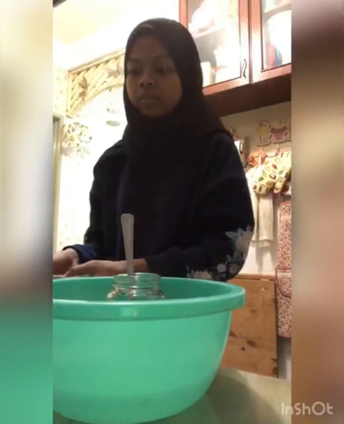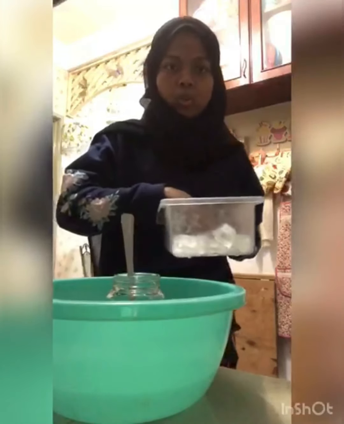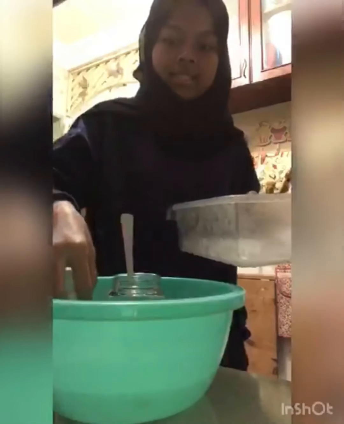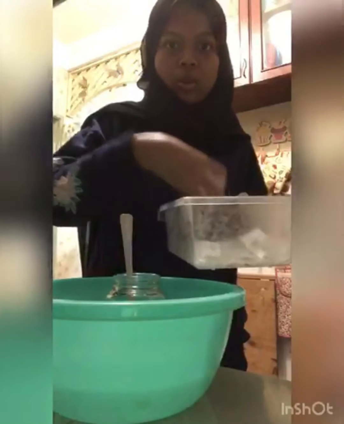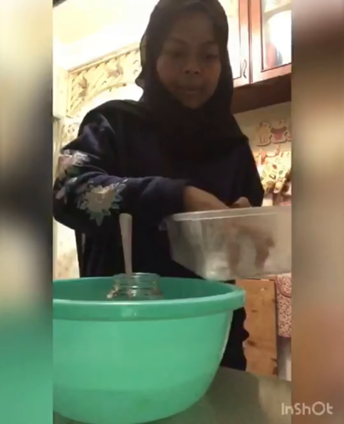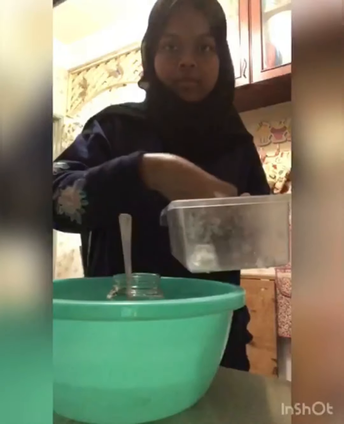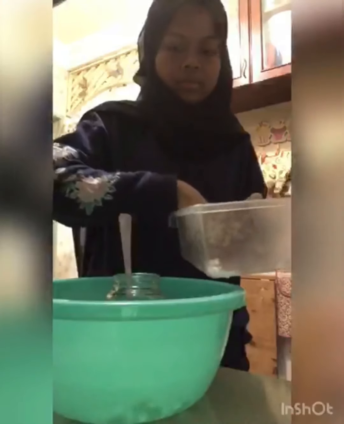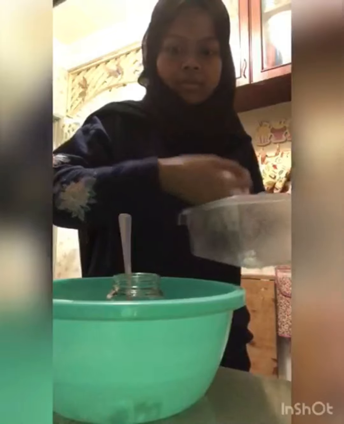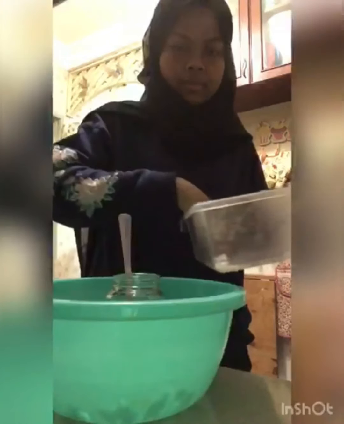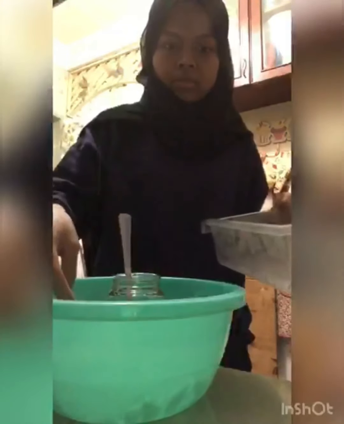Next step for the cloud point analysis is the oil sample must be put in ice or cool water in a water bath. So, we need to put ice or water in a water bath. The sample must be put into ice or cold water in a water bath.